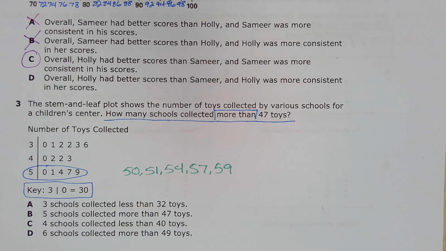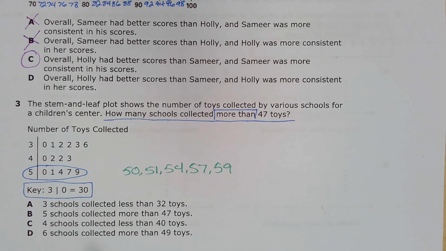So how many schools collected more than 47 toys? 1, 2, 3, 4, 5. So our answer choice here is B. Not bad. Let's keep going.